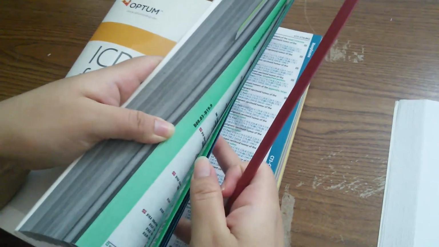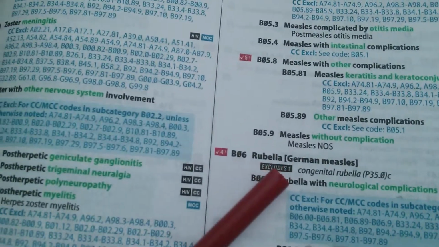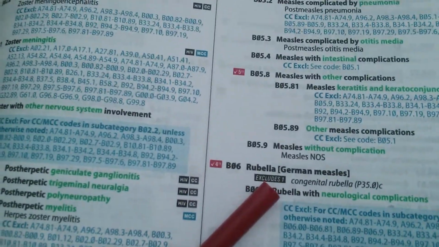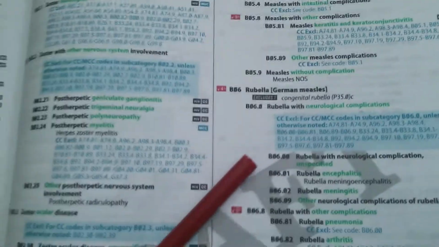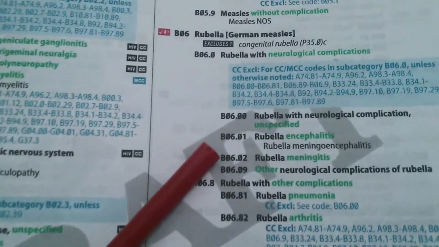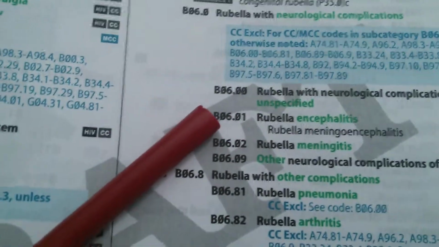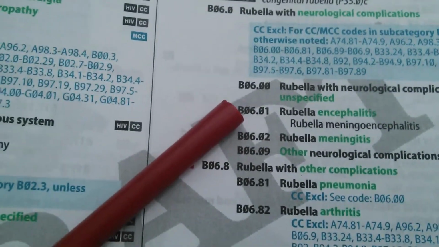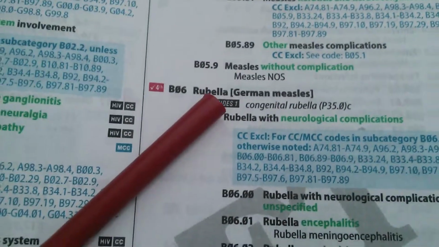So we go to B06. B06 is rubella, which is also called German measles. Then we go to our exact code, which is B06.01, and we have the rubella encephalitis, right? And there's no indication to put an additional code or code first. There's no indication here to code first.